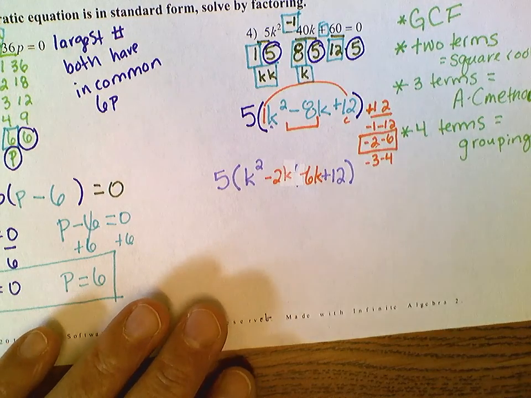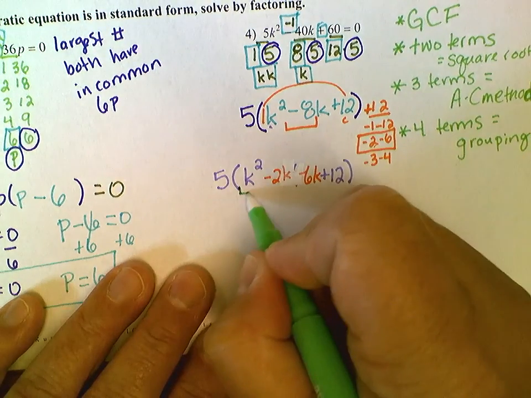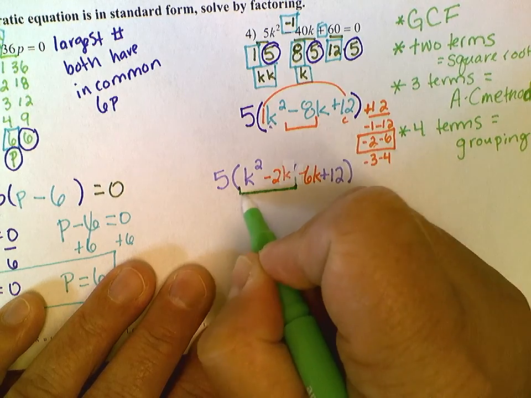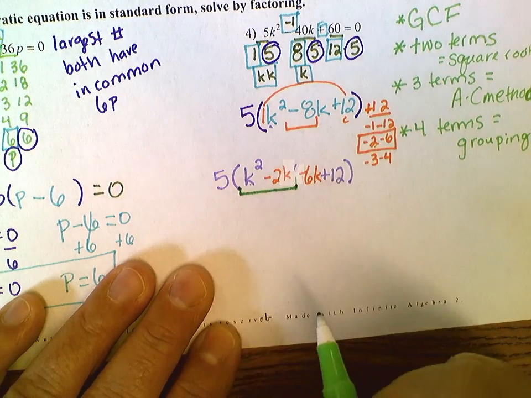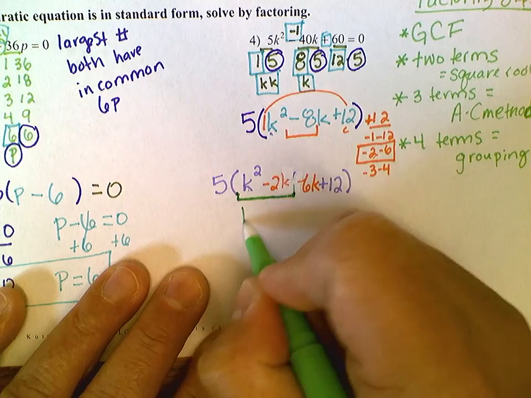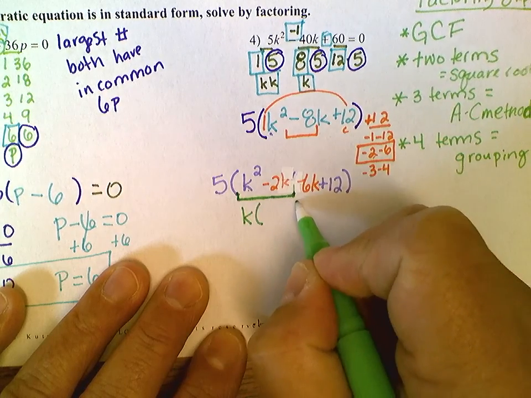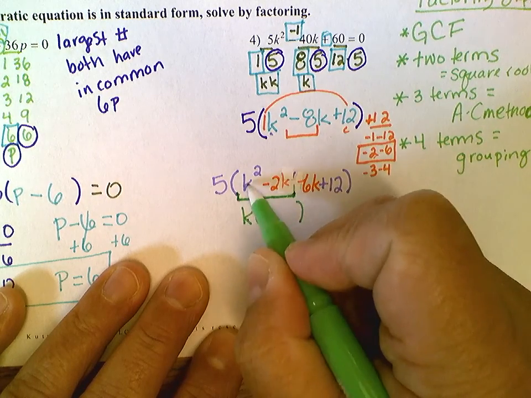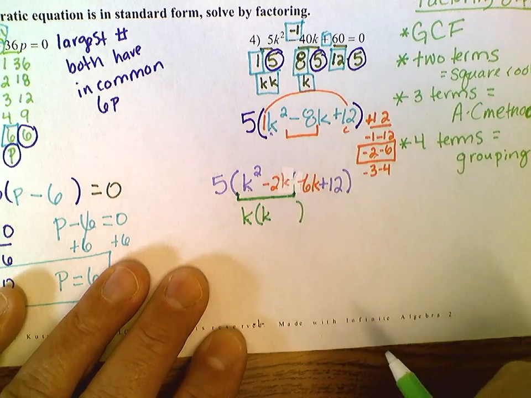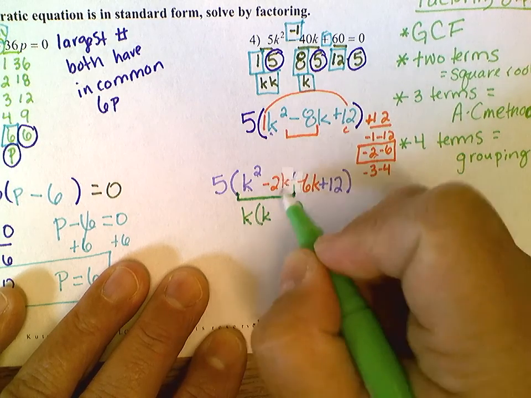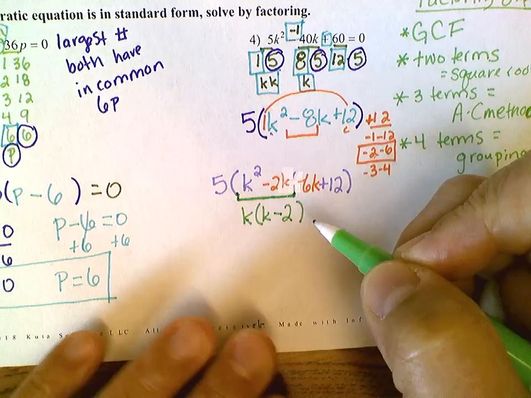And now I will group. I will group my first two terms together. What do k squared and negative 2k have in common? A k. So k times k is k squared. If I factor out this k, I'm left with minus 2.